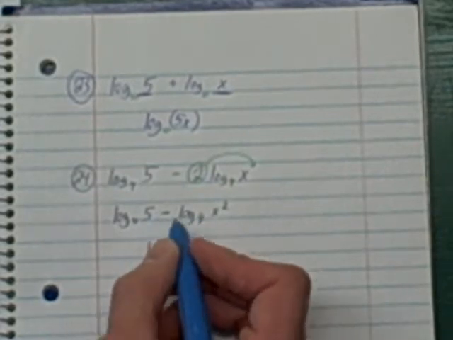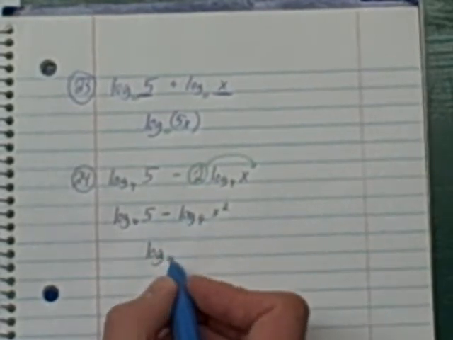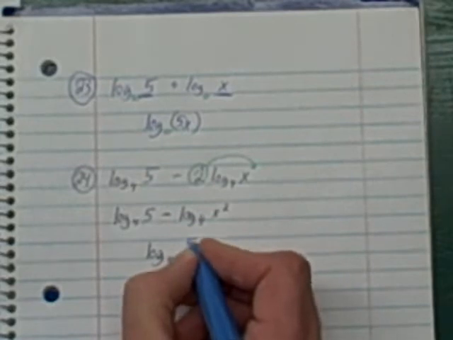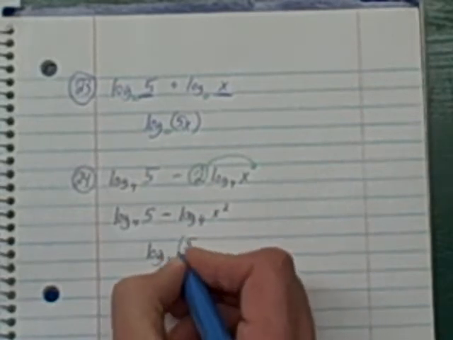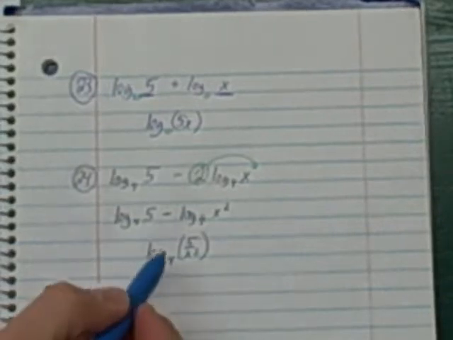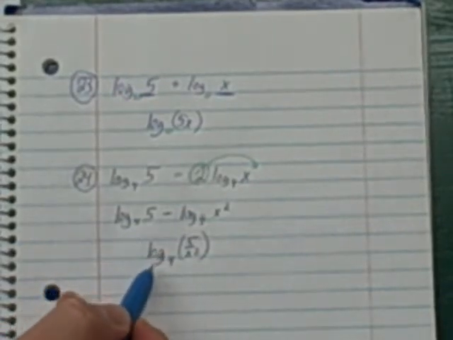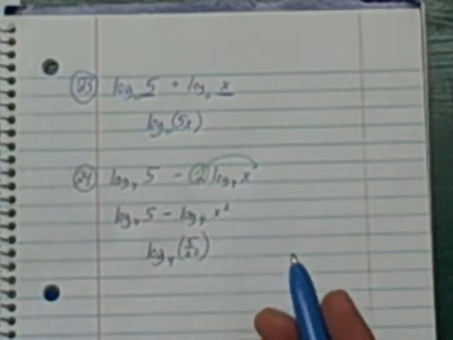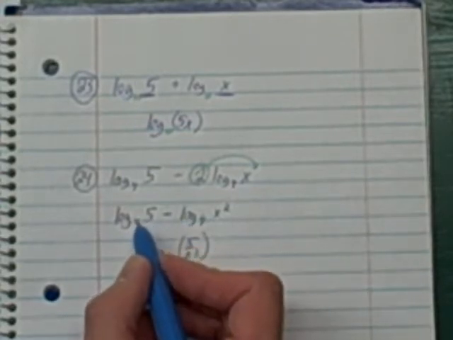Since both of these are 4s, that's going to be a 4. We're going to divide, and we have this. I'll put it in parentheses. Okay. That is correct, and we are done. I know I'm done because I have created one log, and there's nothing else that I can combine or consolidate or simplify.